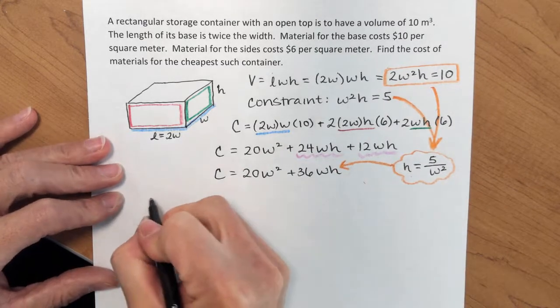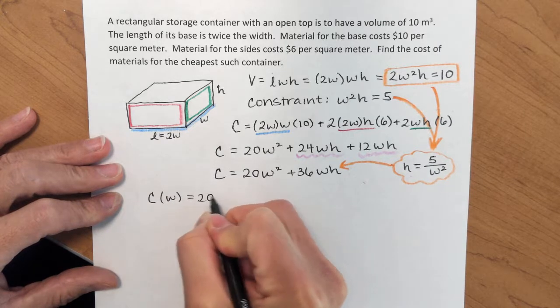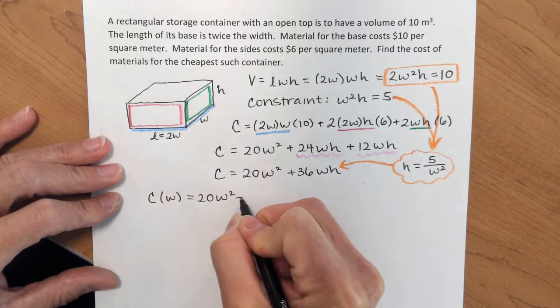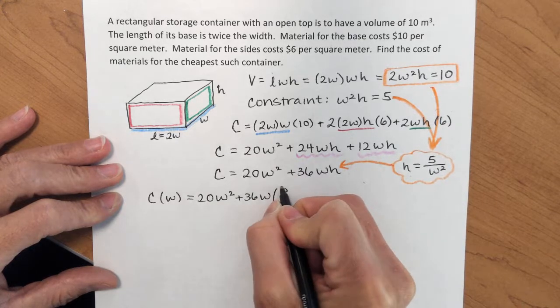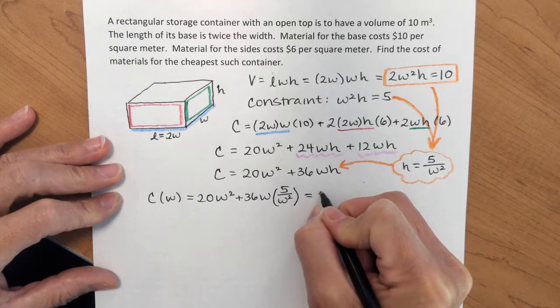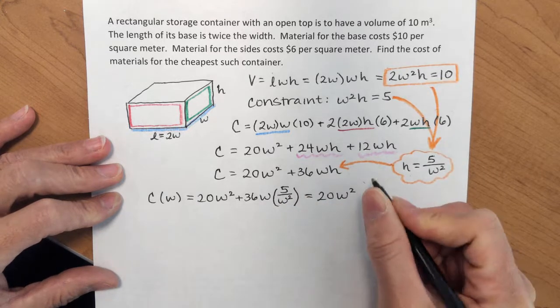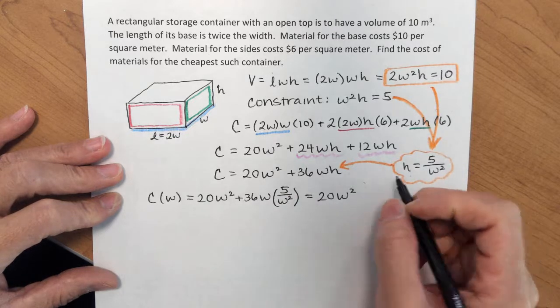So I have cost in terms of W is 20W squared plus 36W times 5 over W squared, which is 20W squared. 36 times 5 is 180.